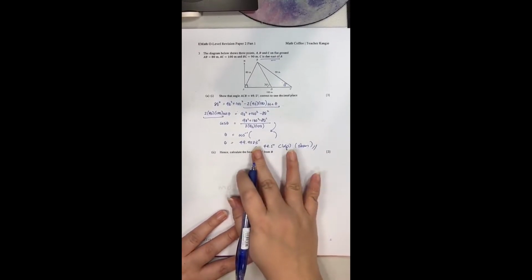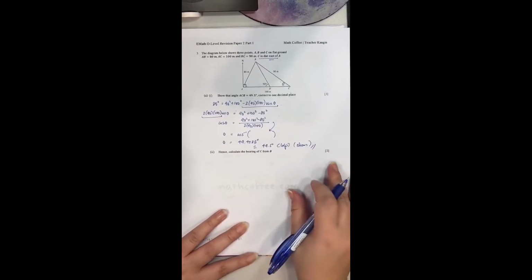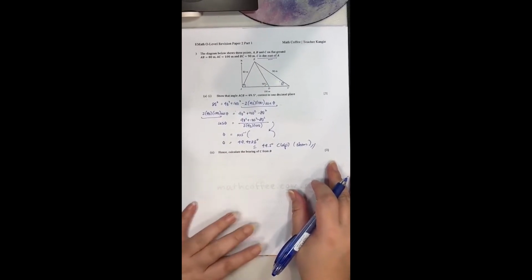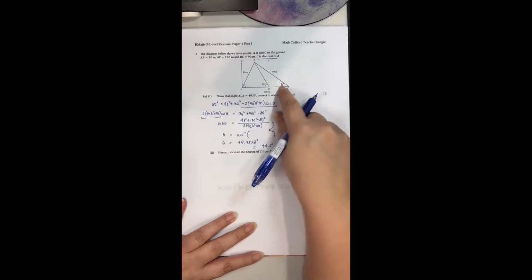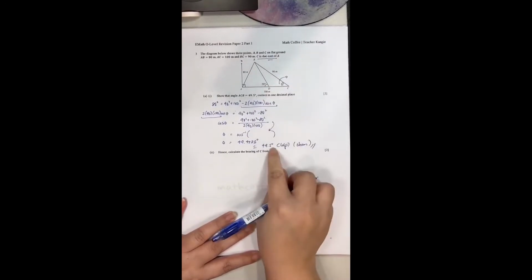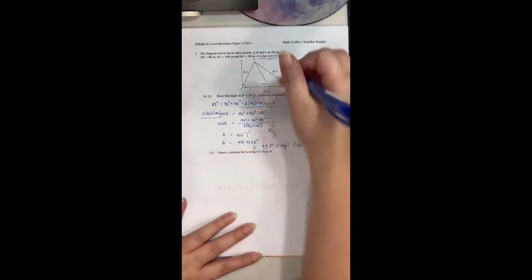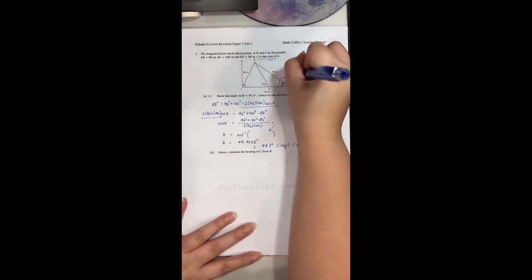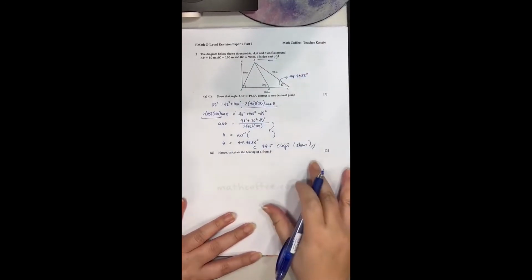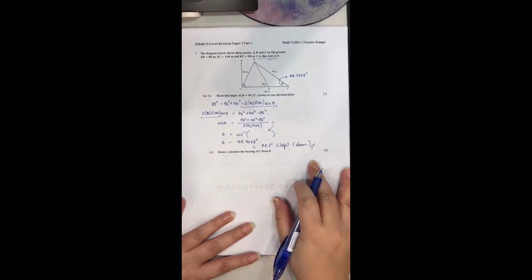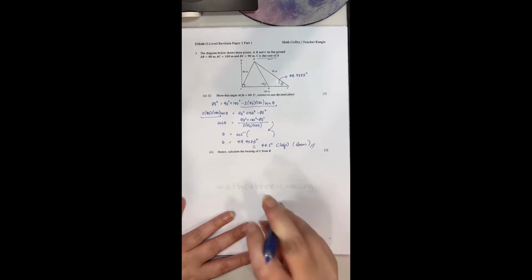Okay, so this is how you use cosine rule. And once you have this, I'm going to update the diagram. So don't put the short number. Always put the long number in the diagram. So over here, you will put in 49.4583 degree. Okay, so let's move on.